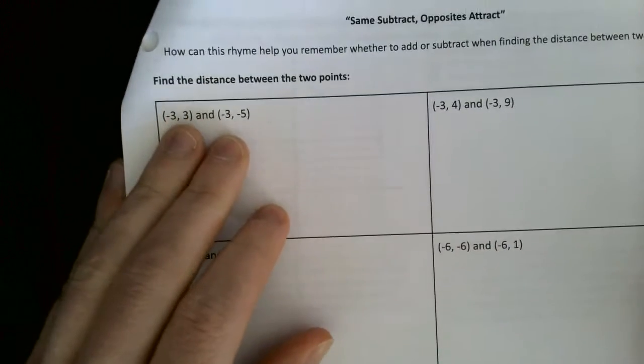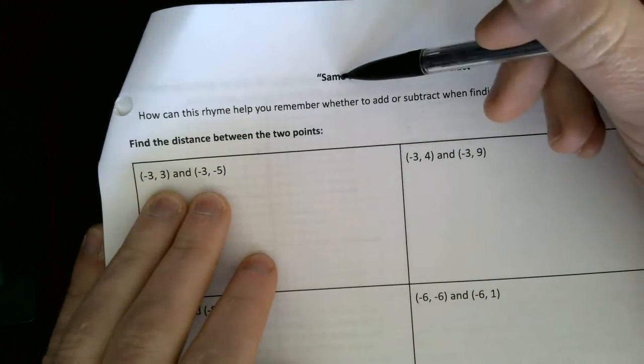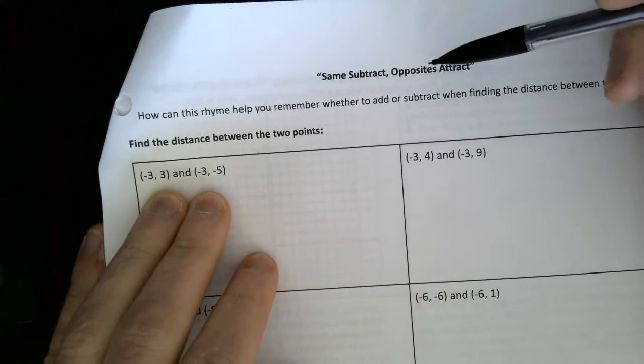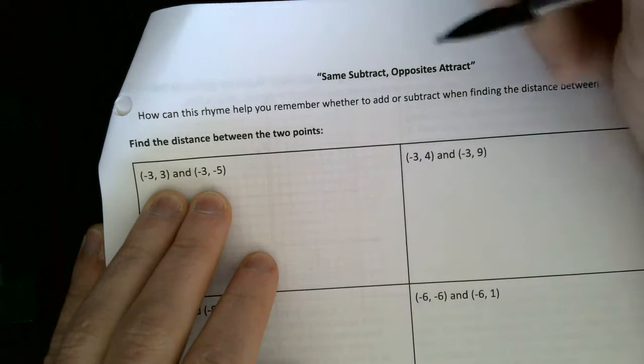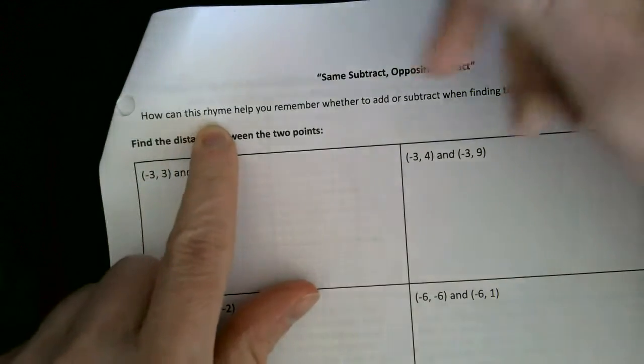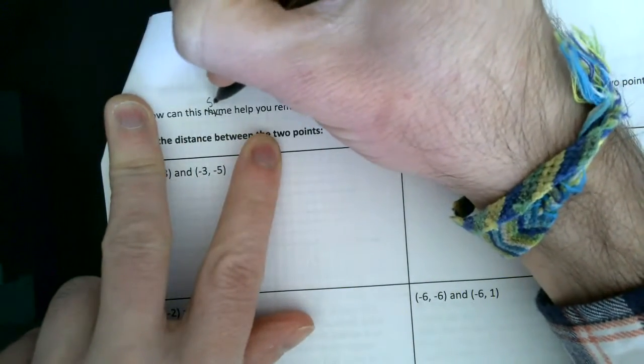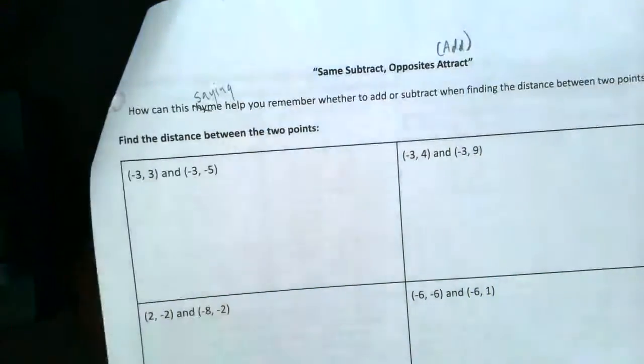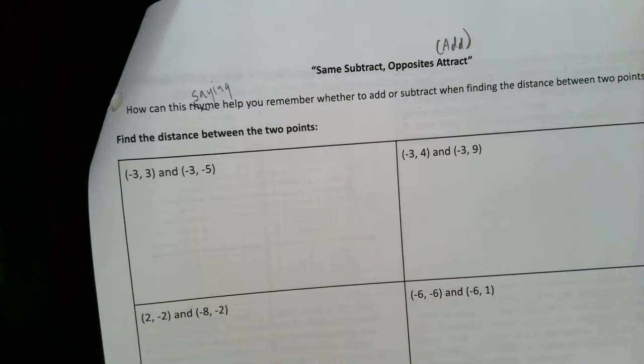So it says, same subtract, opposites attract, or sometimes we say opposites add. It said, how can this rhyme? Well, it's not a rhyme. It's actually more of a saying. How can this saying help you remember whether to add or subtract when finding the distance between 2 points?